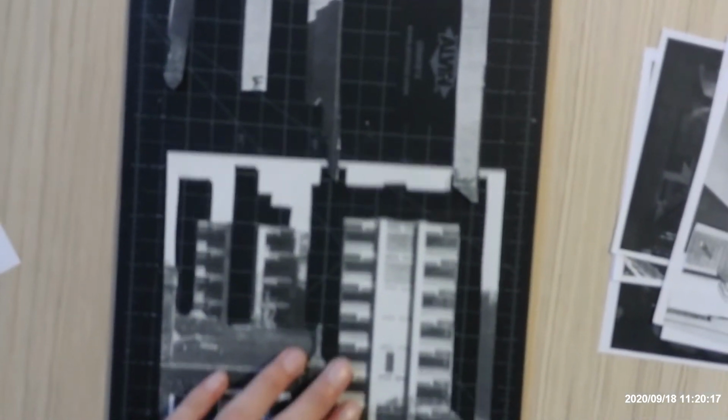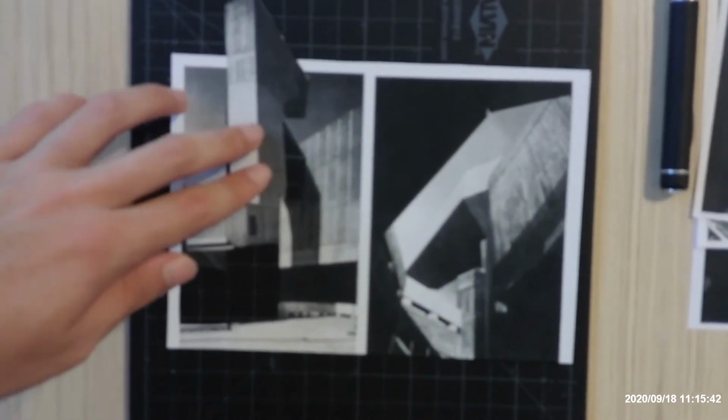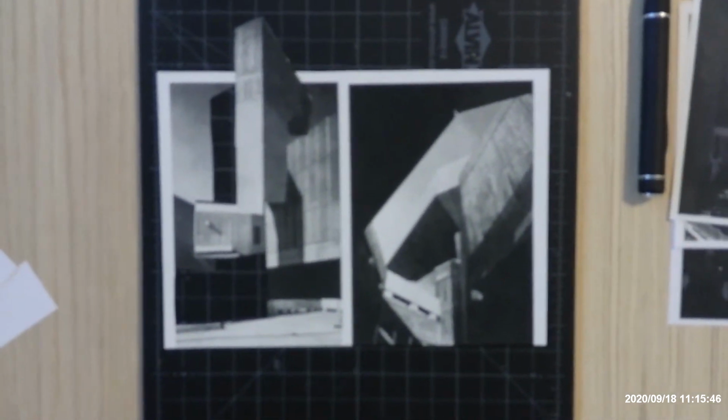In Mike Webb's Archigram drawings, the systems were seen as fully integrated. In Queen Elizabeth Theatre in South Bank, London, the systems were seen as a formal language.